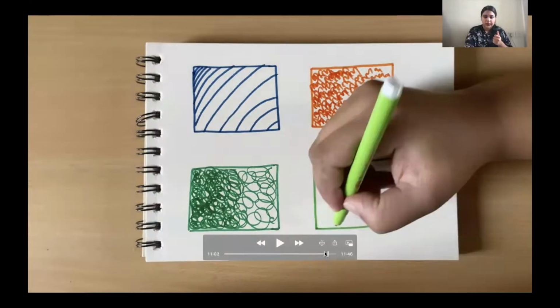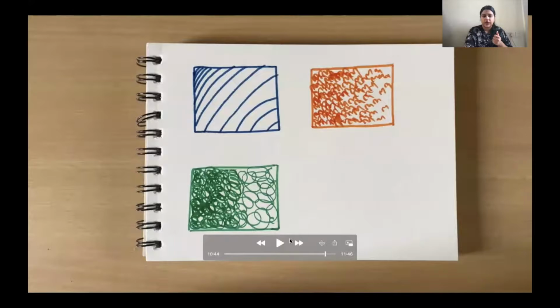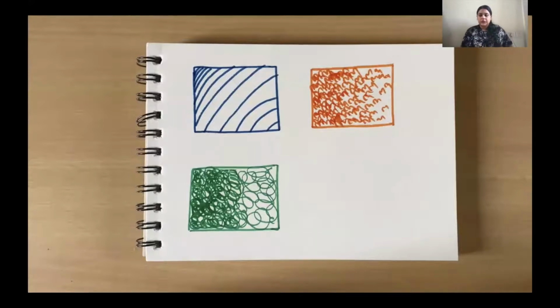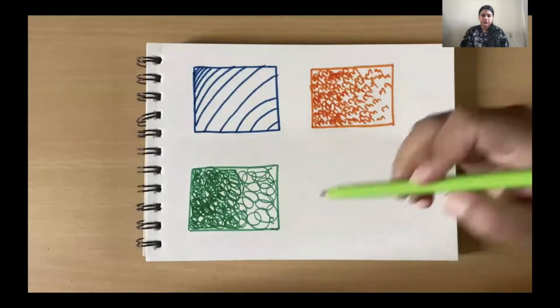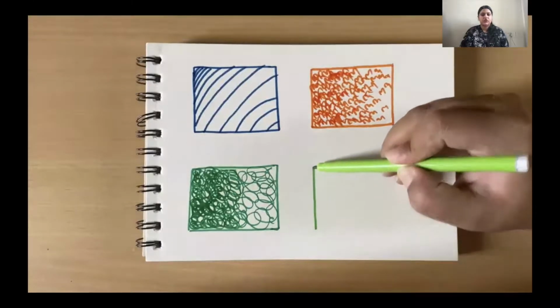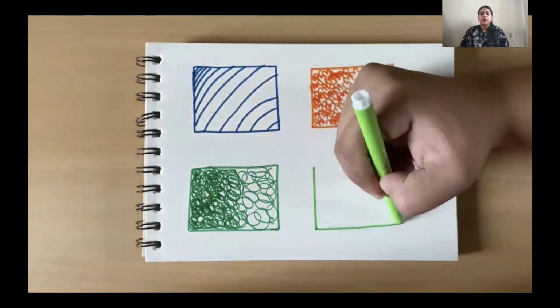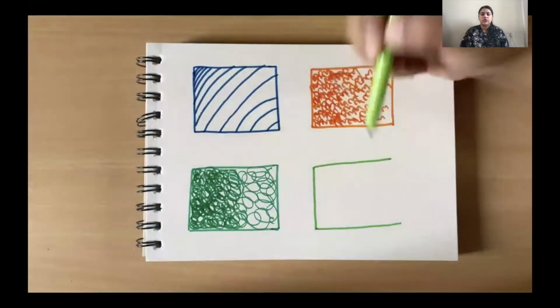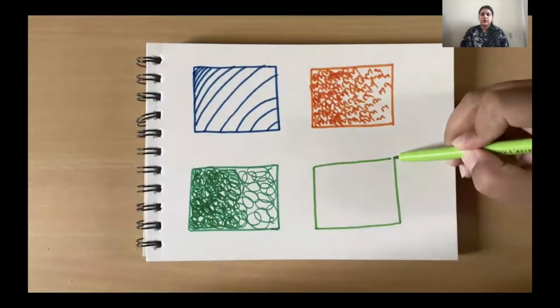I'm just going to play that part again. So go ahead and draw your box if you haven't drawn it. You can use any color sketch pen like I've mentioned till now. Any color sketch pen of your choice. No hard and fast rule with which sketch pen you want to go ahead and use.